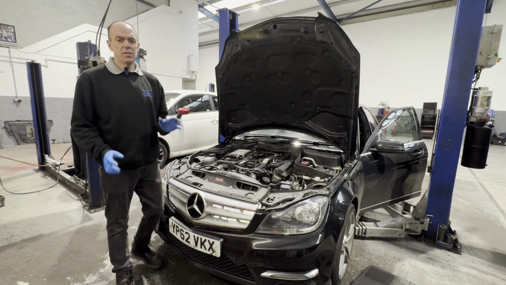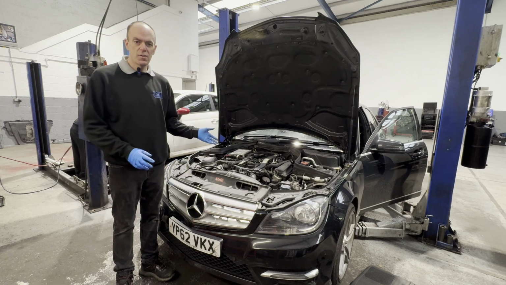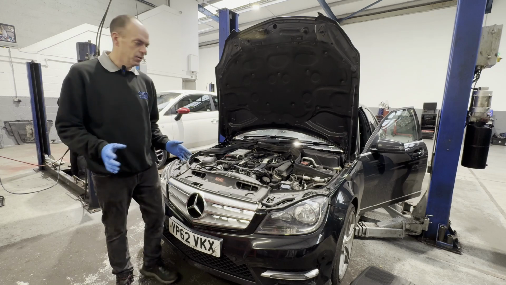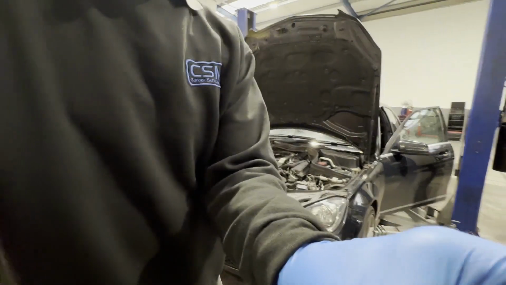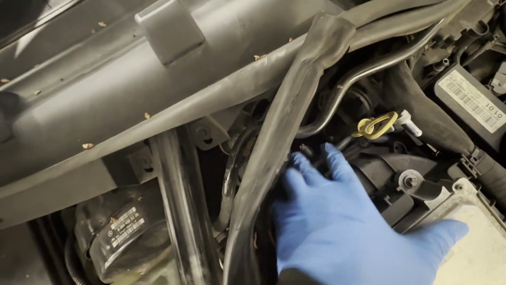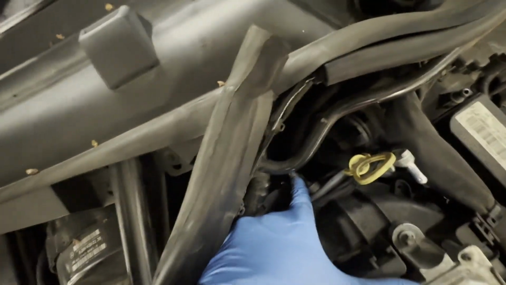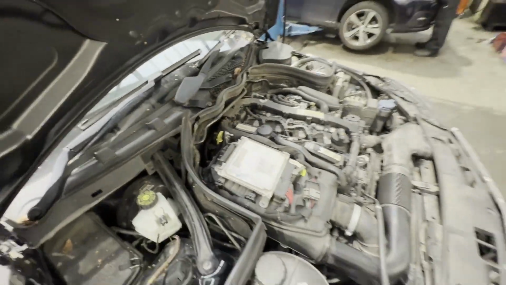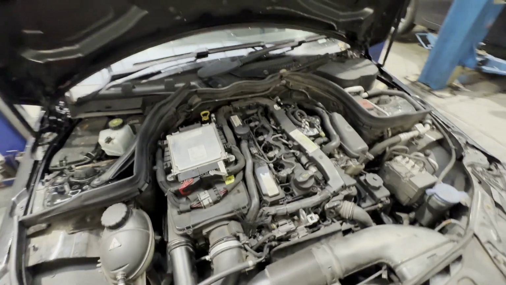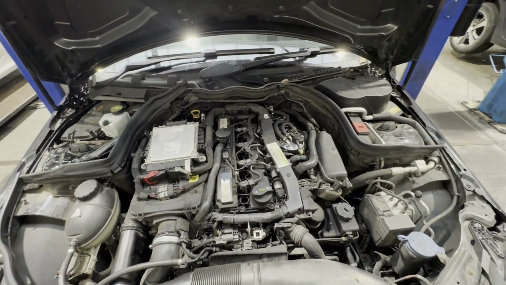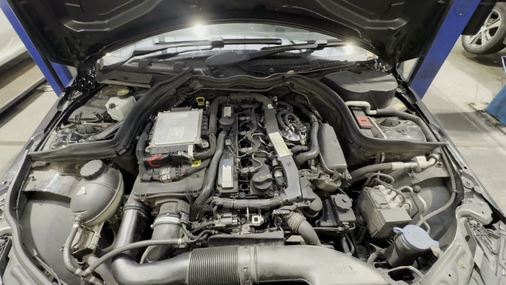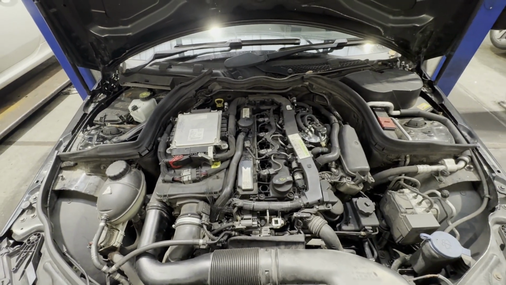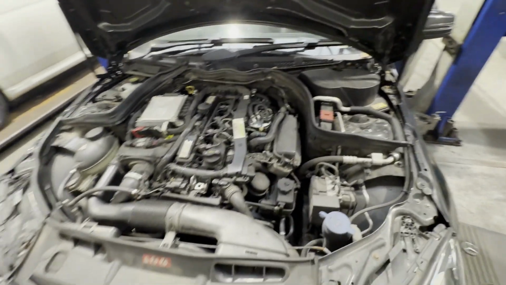So the particle filter on it isn't that badly blocked, so we're going to try and do an on-vehicle clean without taking it off. I'll show you what we've got to do. If we find the pressure sensor, which is down there, it's a little bit awkward to show on the camera, but just there, we'll take the pressure sensor off, and we can just put some cleaner down the pipe, leave it to soak for 20 minutes or so, and then take it for a drive, and we should be getting the figures down to somewhere near normal. So I'll get it off now.